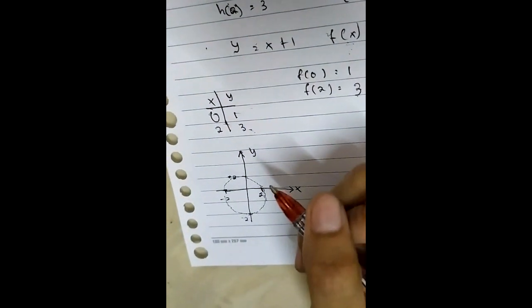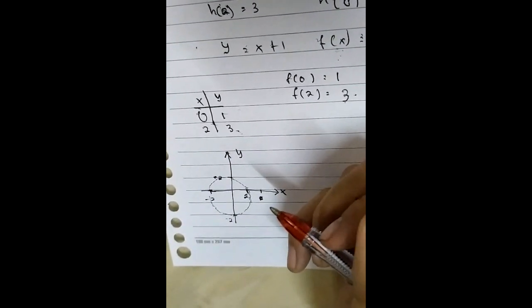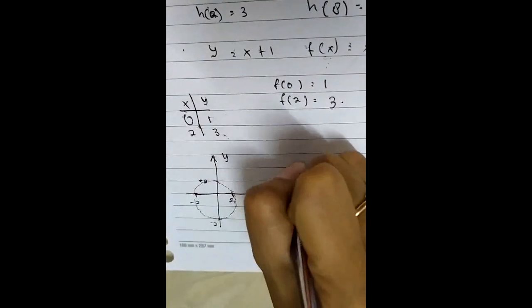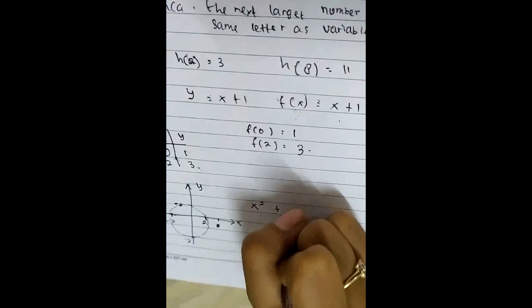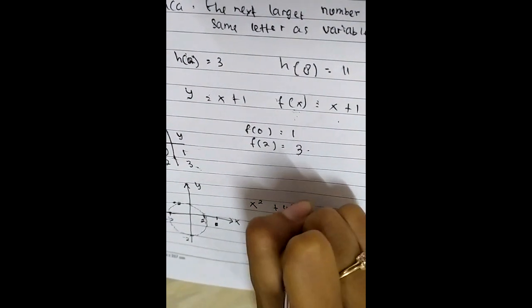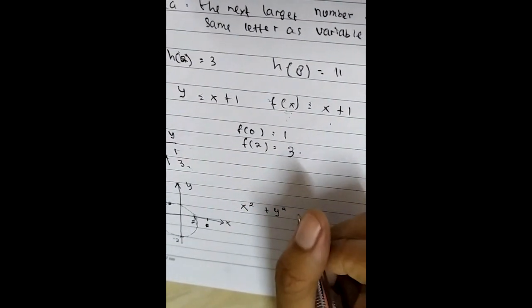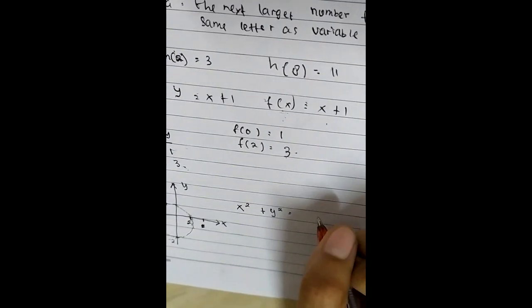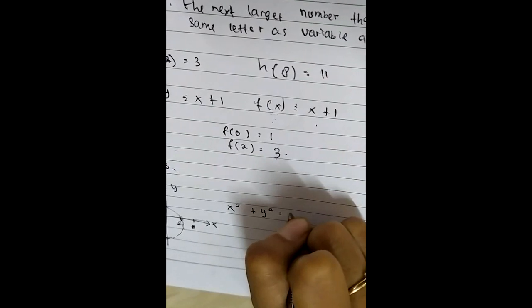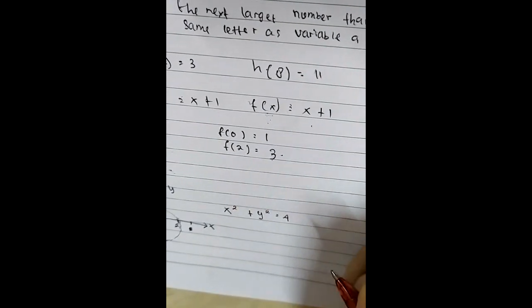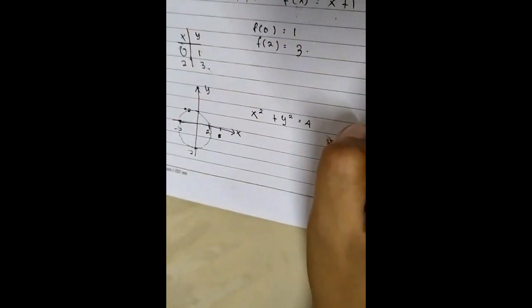That's my best attempt at drawing the circle. So this is a circle. The equation of this circle is going to be x squared plus y squared is equal to the radius squared, which is equal to 2 squared, which equals 4. The equation is a relationship between x and y.